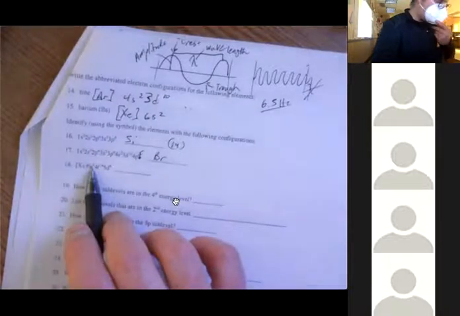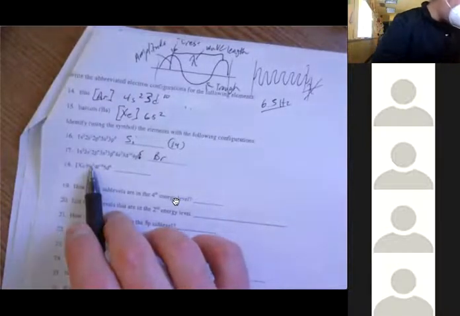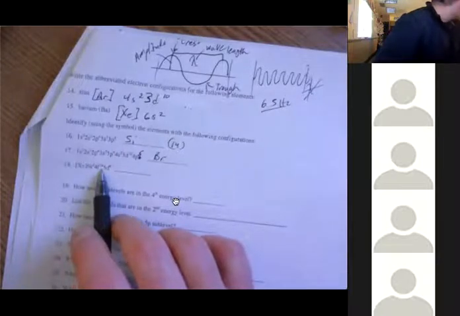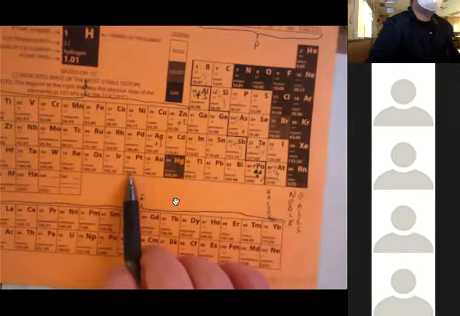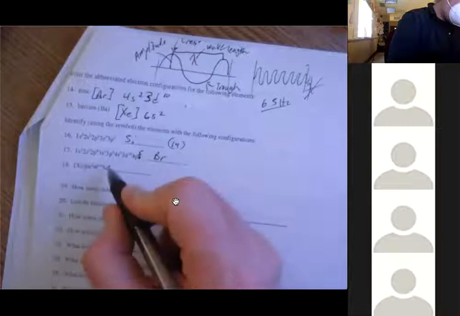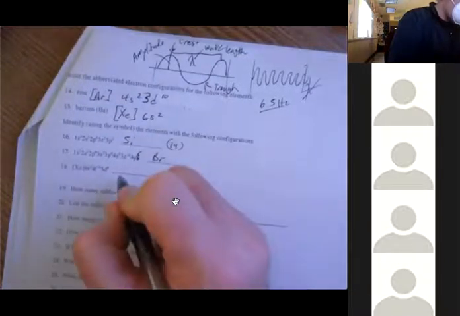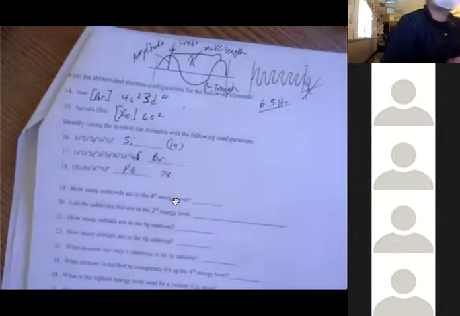56. 56 plus 10 is 66. Plus 4 is 70. Plus 8, 78 is platinum. 78, platinum.